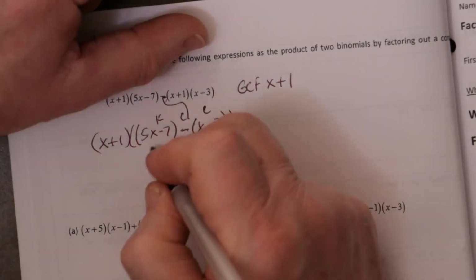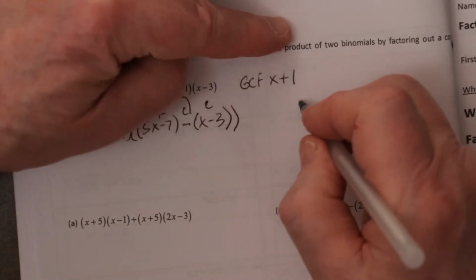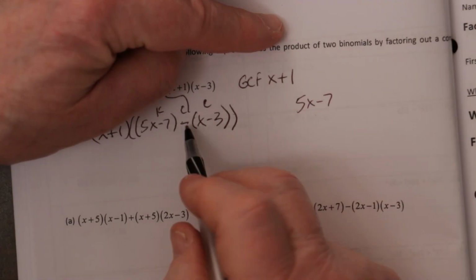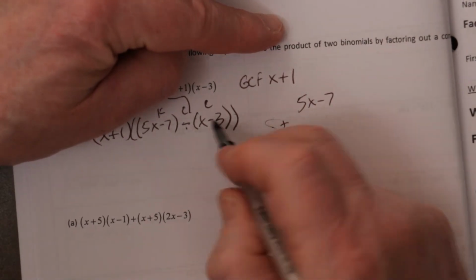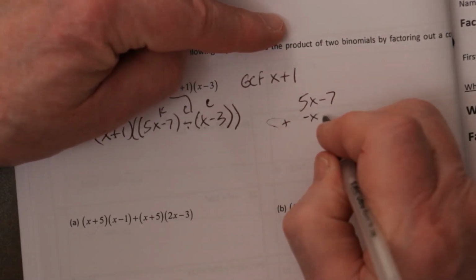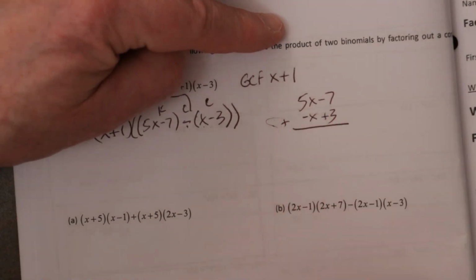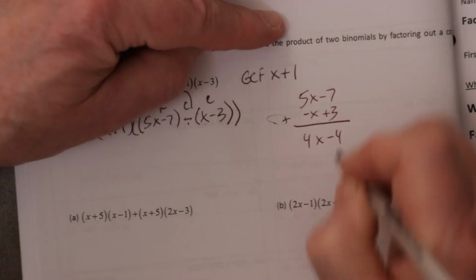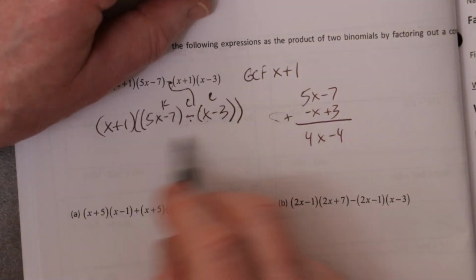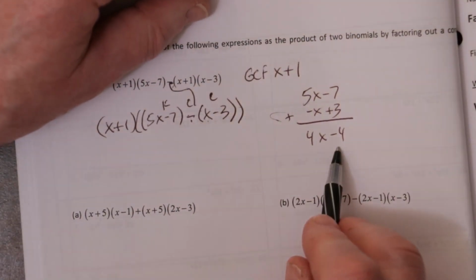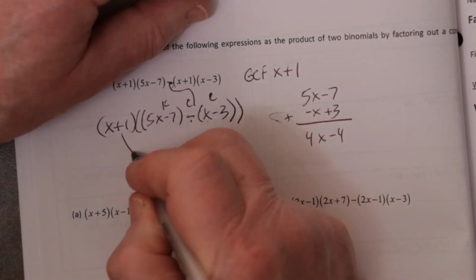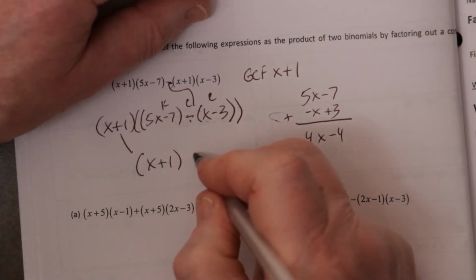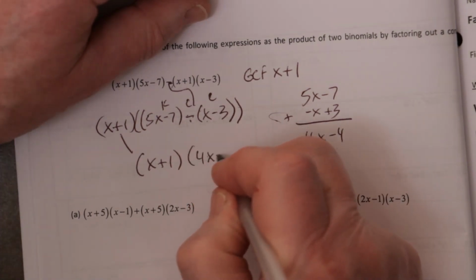All right, so that's going to give me, I'm going to do it off to the side, 5x minus 7, and then I'm going to change that to a plus sign, and that's going to be a minus x and a plus 3, and that's going to give me 4x minus 4. So I consolidated all this into 4x minus 4, so my product of two binomials will be x plus 1 times 4x minus 4.